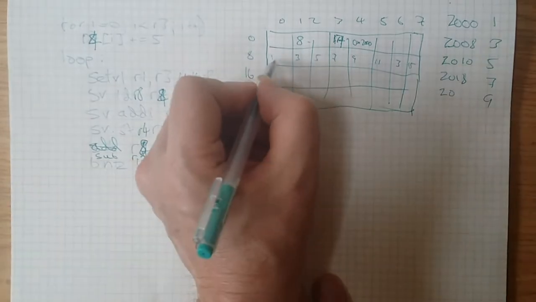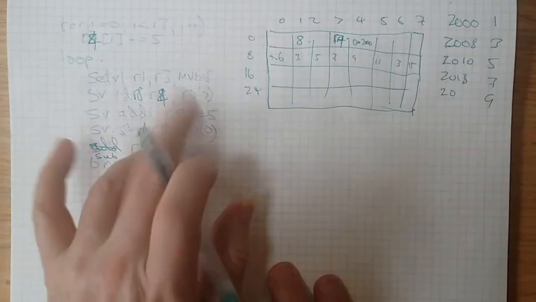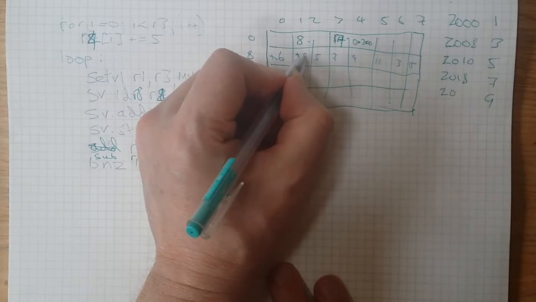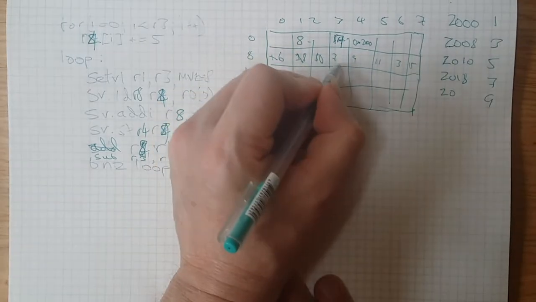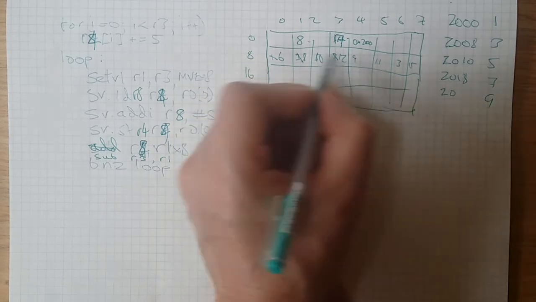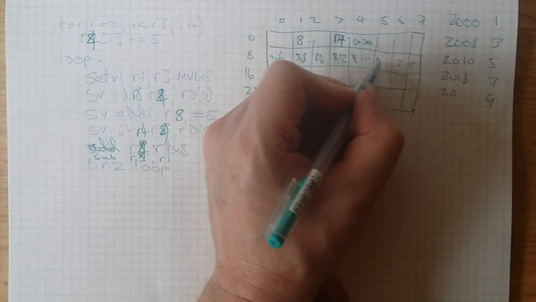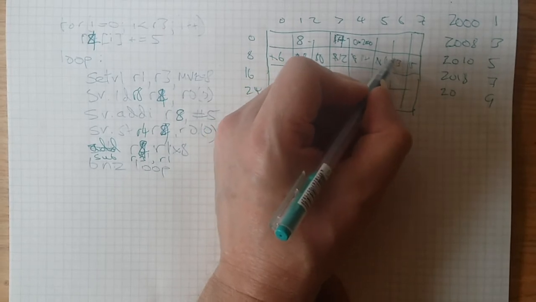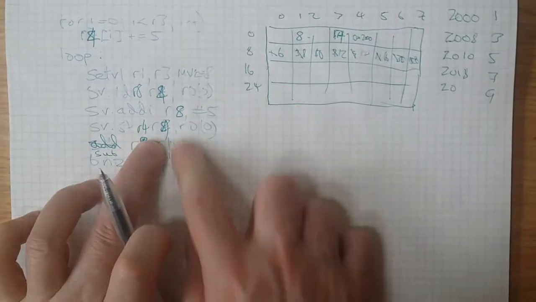Then we go on to the add immediate, and it adds 5 to each of those. So we end up with 6, 8, 10, 12, 14, 16, 18, 20.